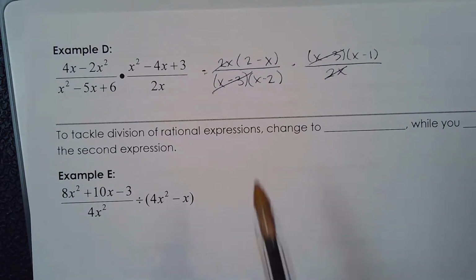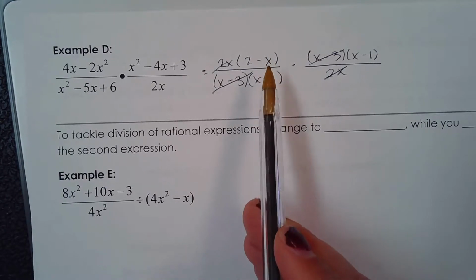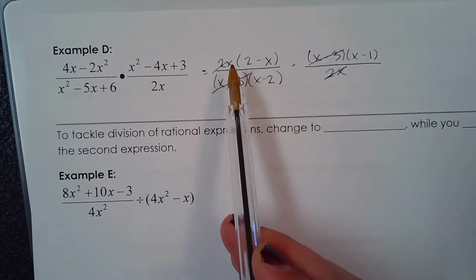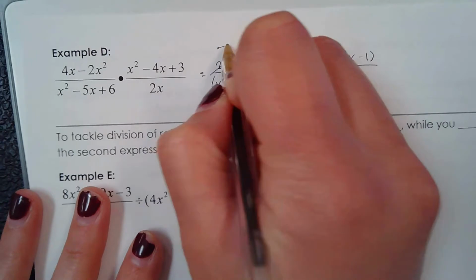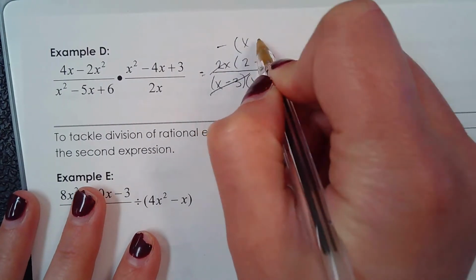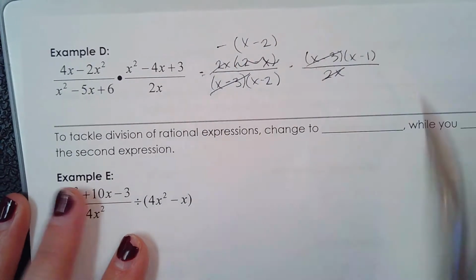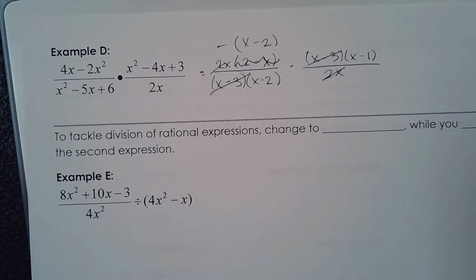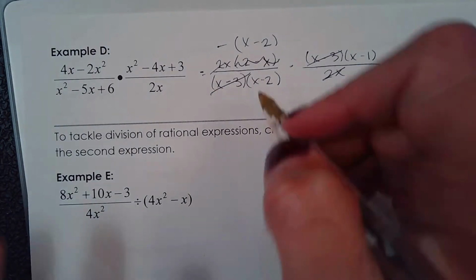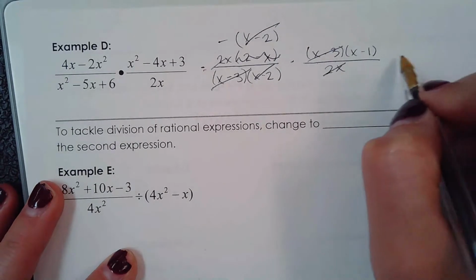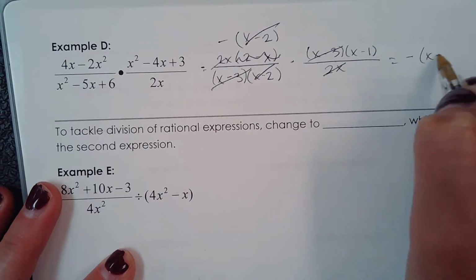What could we pull out from here? No, you're right, they're going to cancel. What? Pull out a negative, and what does that make this? A positive x and a negative 2, right? So now what will cancel? Those two. Make sense? So we've got a negative.